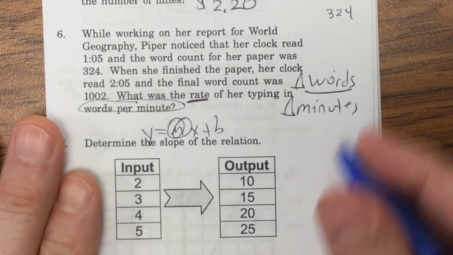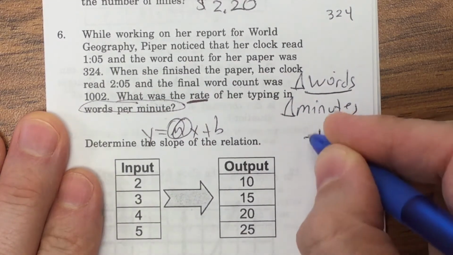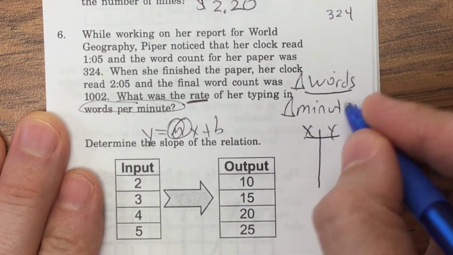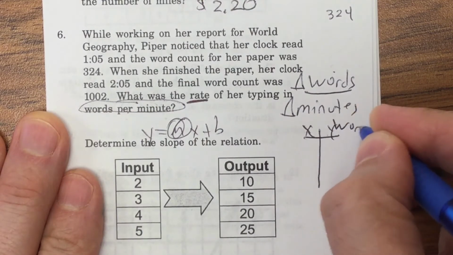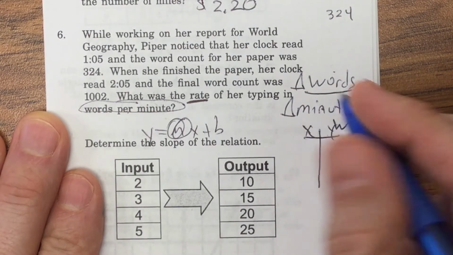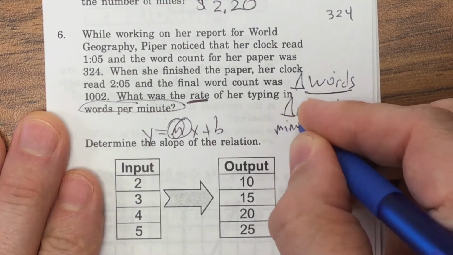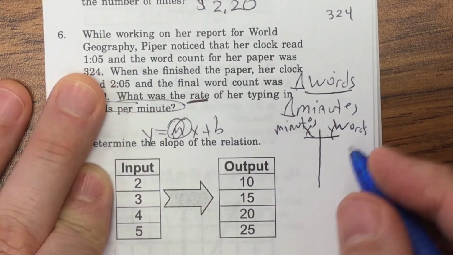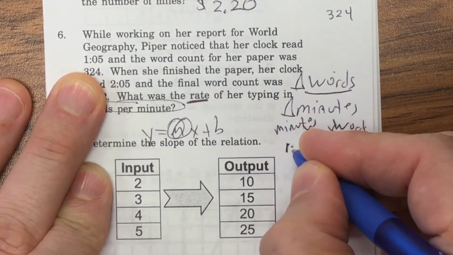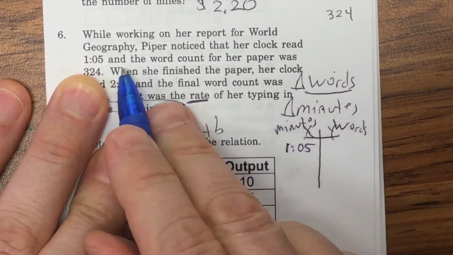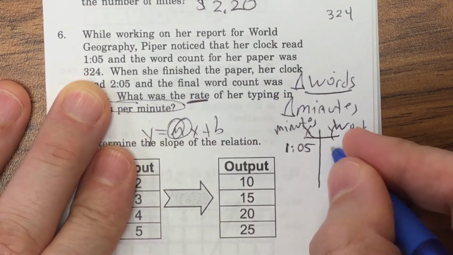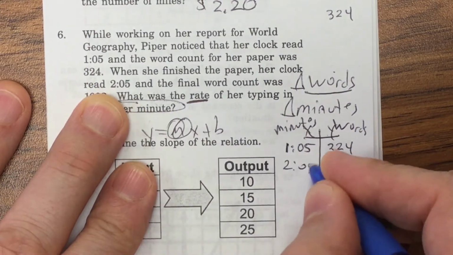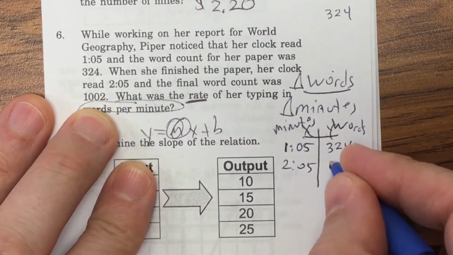Let me go ahead and make a tiny table just so we can get this all visually put together. So I'm going to have x and y, but I'm going to go ahead and write in words: words for y and minutes for x. So she started at 1:05, and this is a little bit different because we're dealing with time. Okay, so we're just going to have to count up the minutes, that's all. At 1:05, the word count was 324. At 2:05, the word count was 1,002.